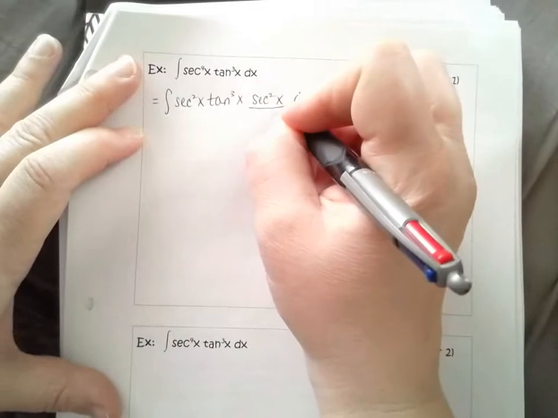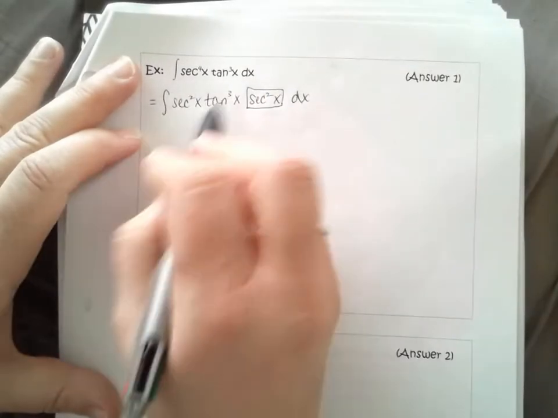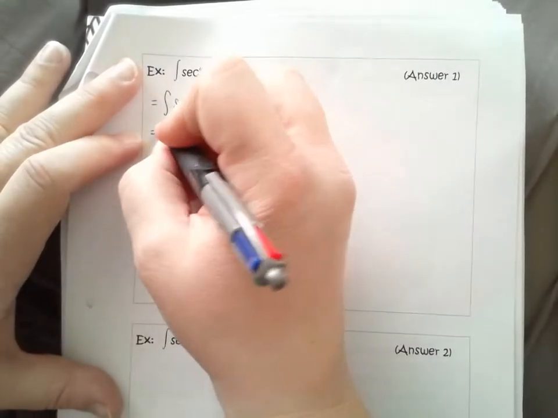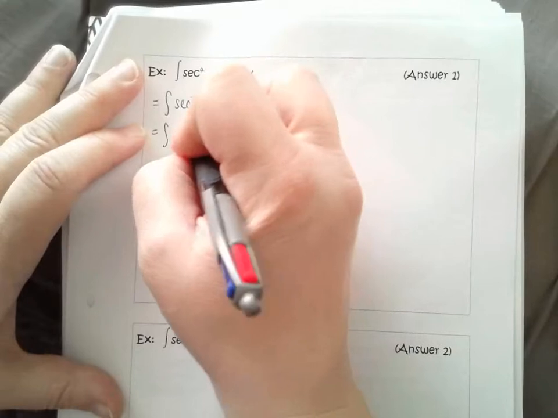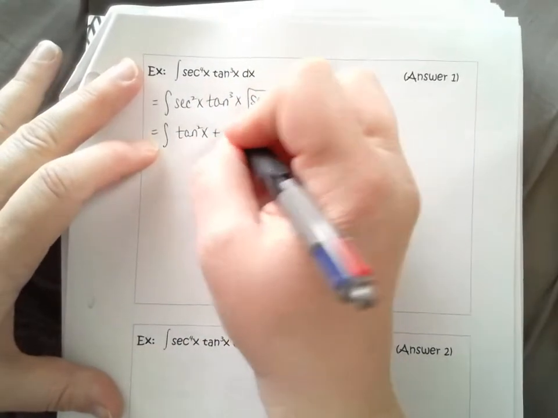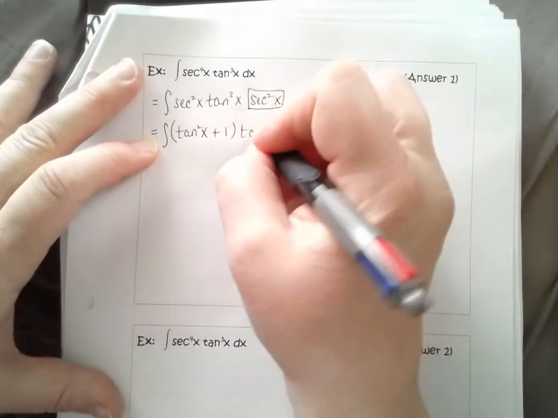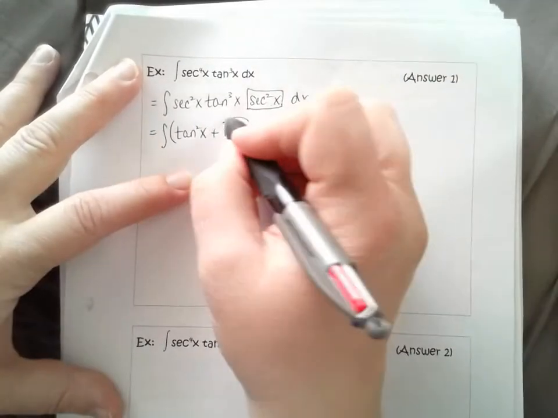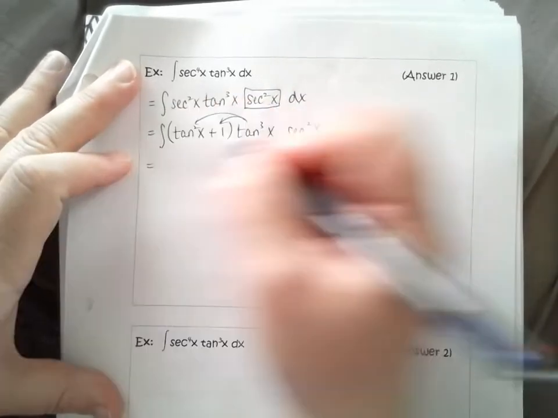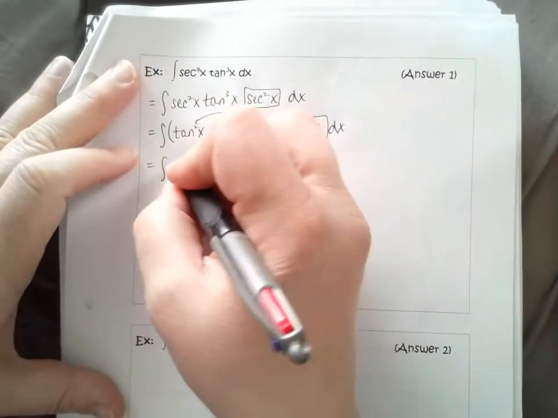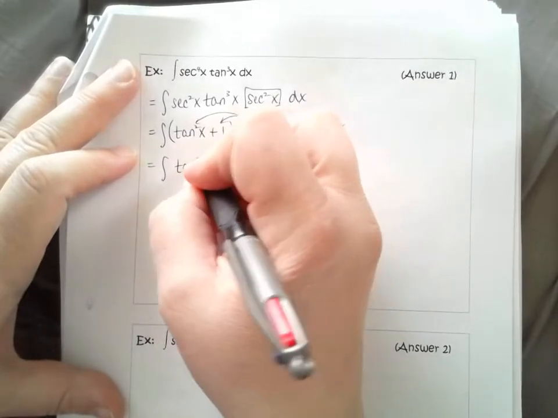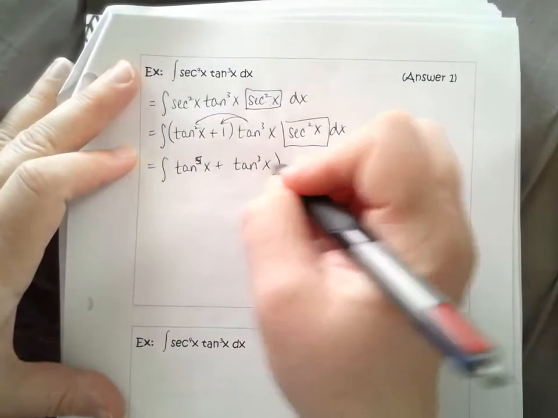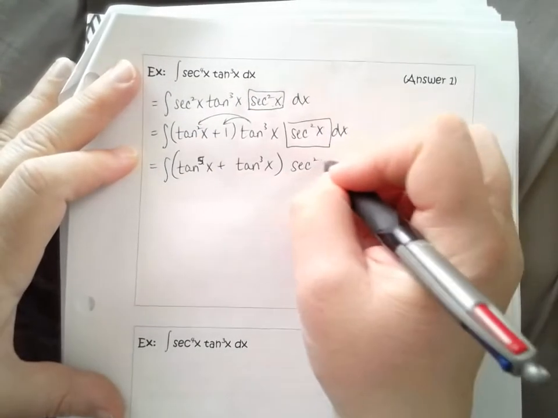Alright, if I save two of them, then my goal is to have this turn into tan, because tan's derivative is secant squared. So I'm going to convert secant squared to tan squared x plus 1. You can reference that from the previous page. This can now be distributed, giving me the integral of tan to the 5th plus tan cubed, all receiving secant squared.